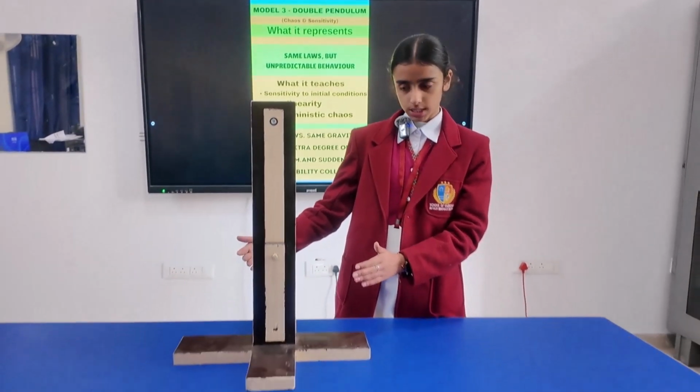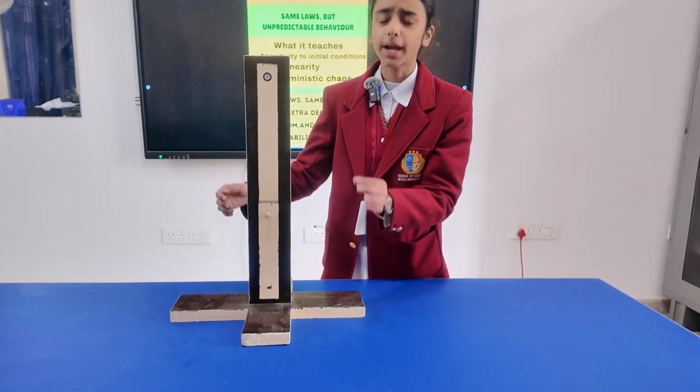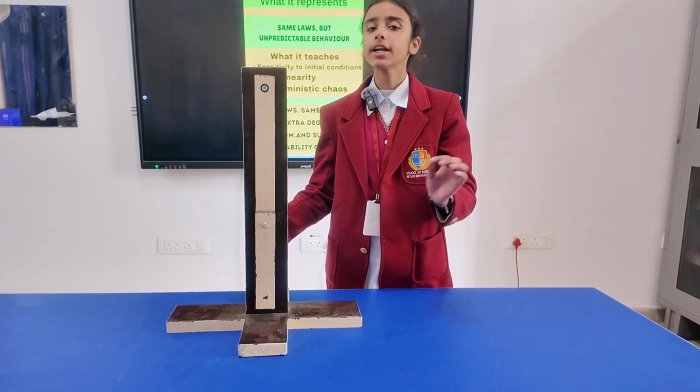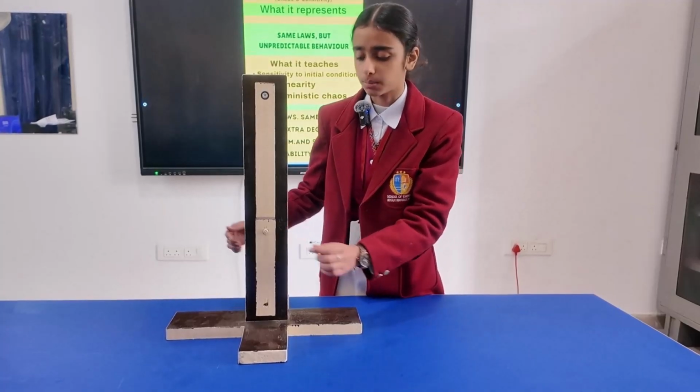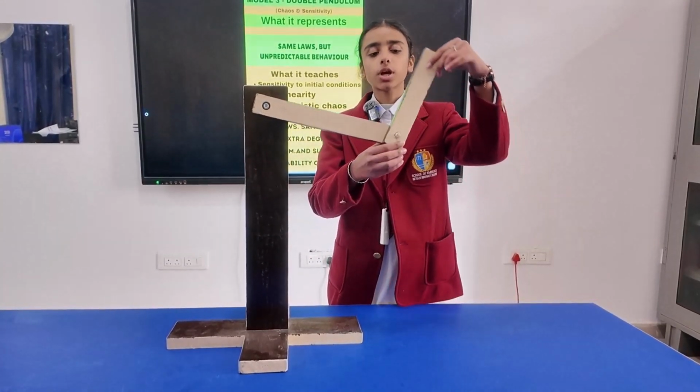Now, here is the physical demonstration of chaos and complexity. We have a double pendulum with us. I just added one more arm to the single pendulum. I didn't change the laws of physics, I didn't change gravity, just one single arm. Now we will see how chaos works. Deeply observe the angle which I am using.